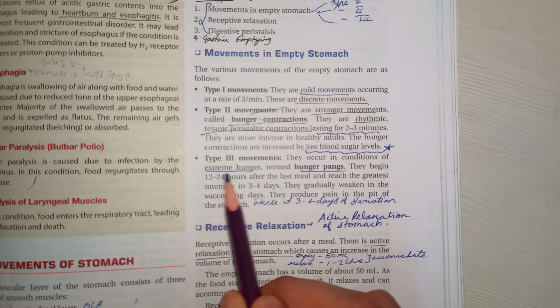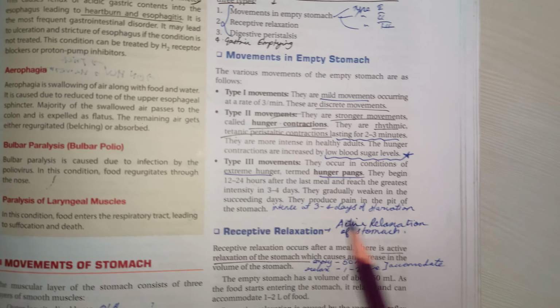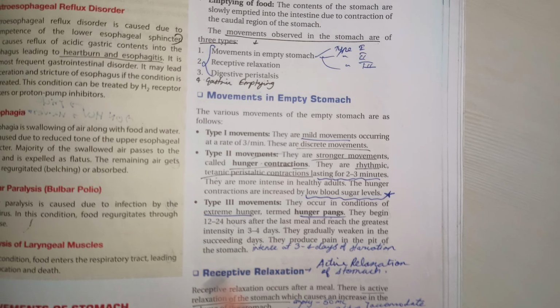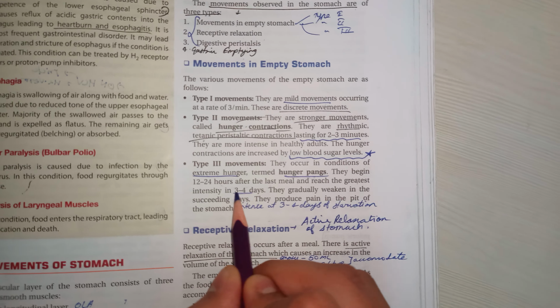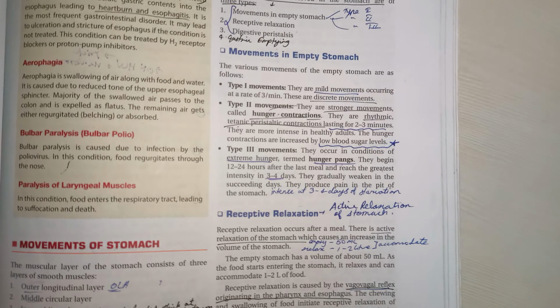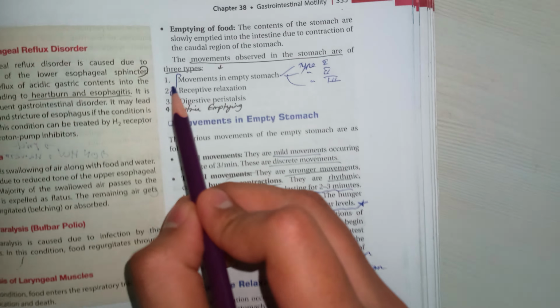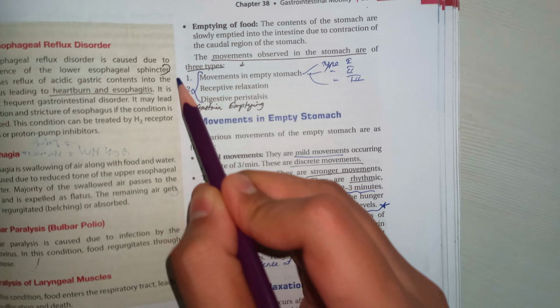Type 3 movements, extreme hunger pangs, they are known as. They begin about a day after the last meal and reach the greatest intensity in 3 to 4 days. They then weaken in succeeding days. First movement in the empty stomach, type 1, type 2, type 3, done.